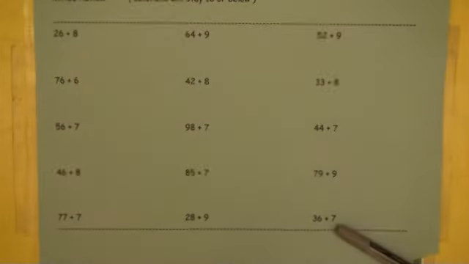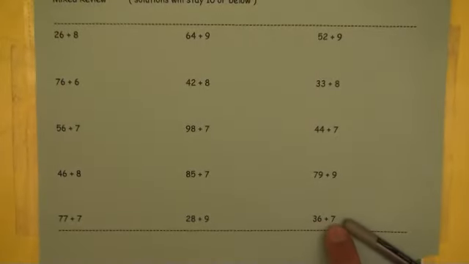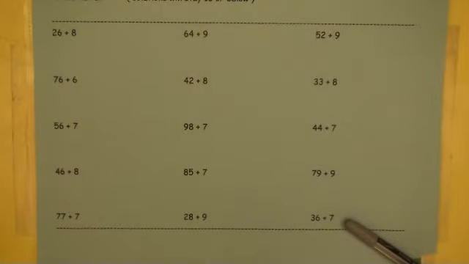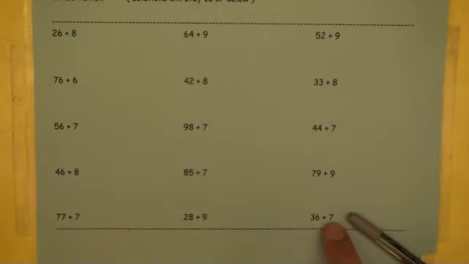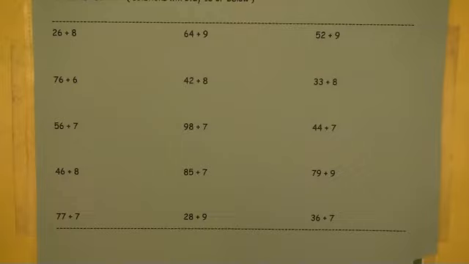And 36 plus 7 would definitely be 43, as we could use 36 plus 4 would take you up to a 40, but wait a minute, 7 is 3 more than 4, so therefore the answer is 43.